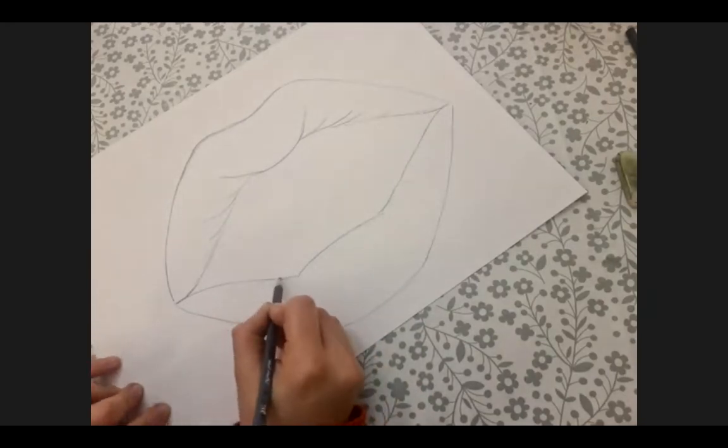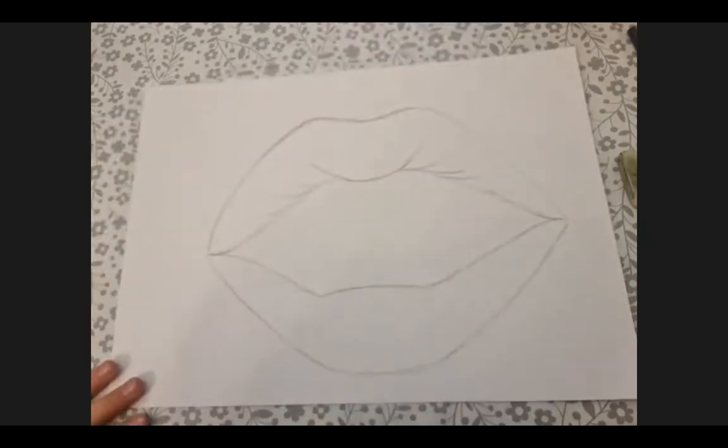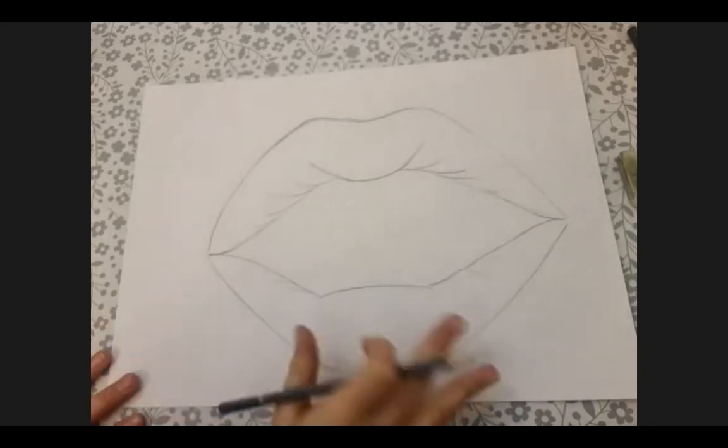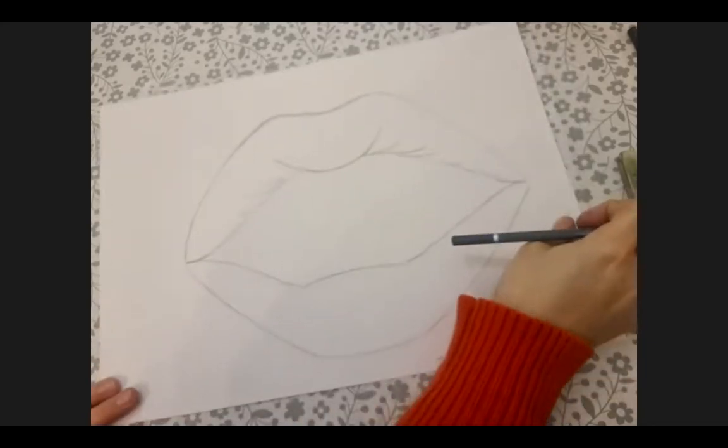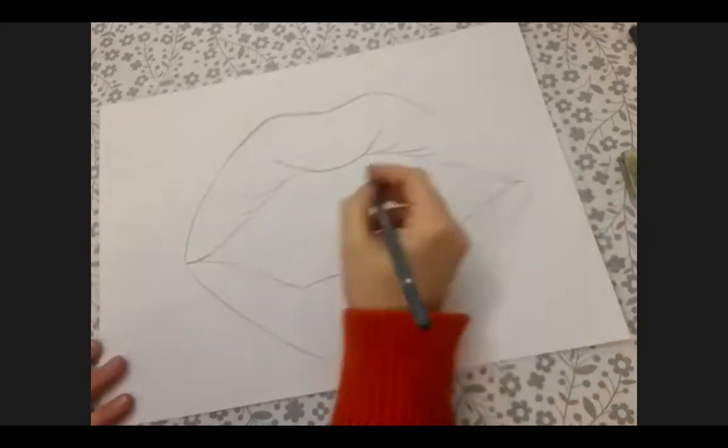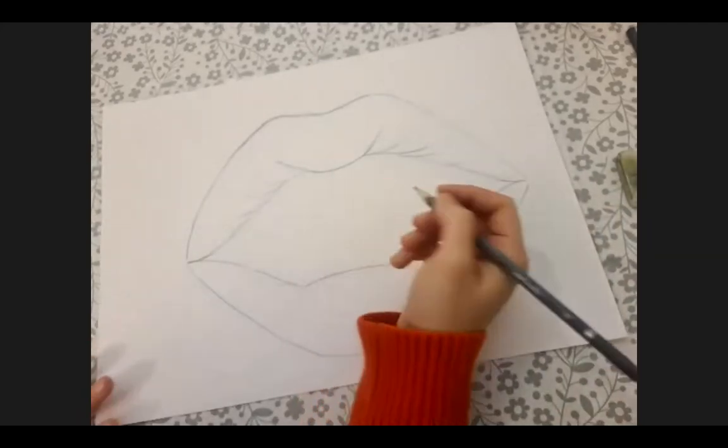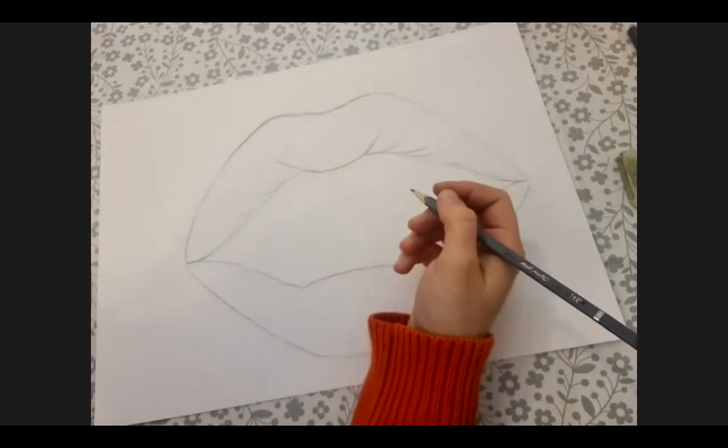Okay, so there is my open mouth. It's very simple at the moment because I need it to be, because of the way that we're going to do this artwork.